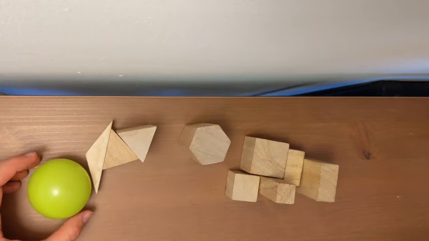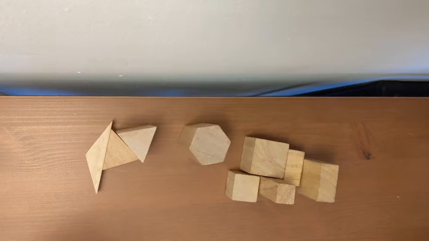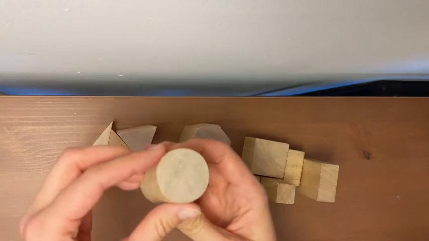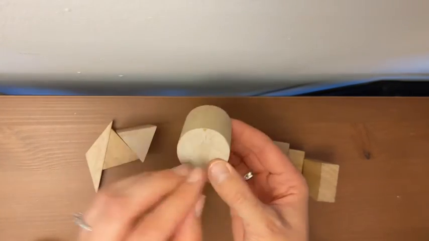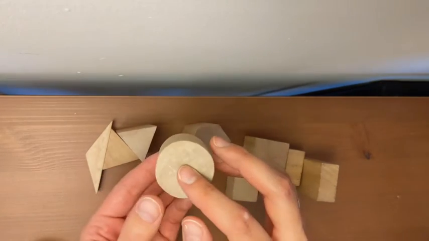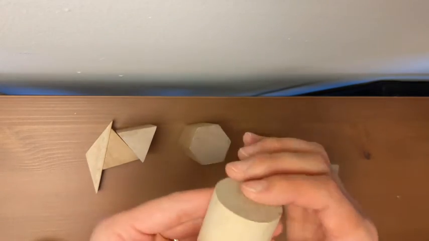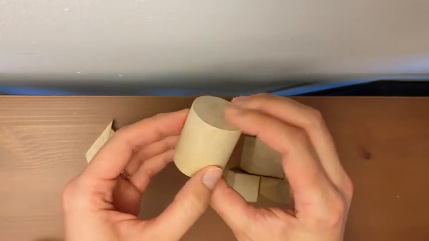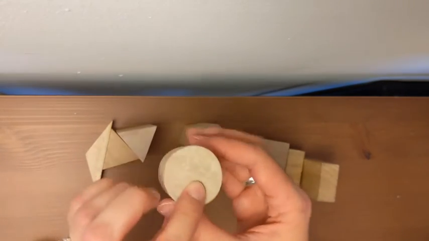There are other 3-dimensional solids which are also not polyhedra since they have surfaces that aren't flat. For example, a cylinder. A cylinder has 2 circular faces. And the third surface that connects these 2 circular faces is not flat, so this is not a polyhedron.